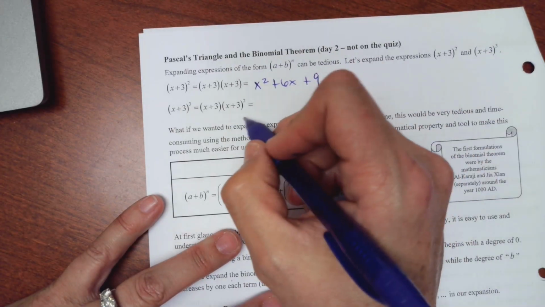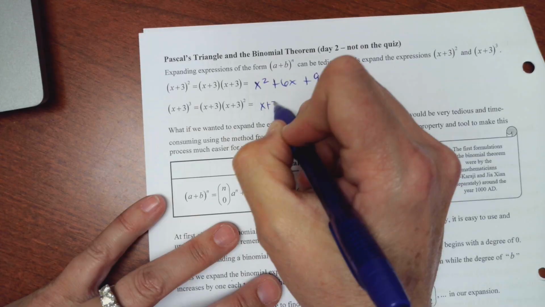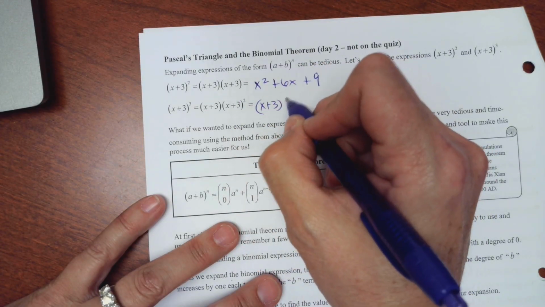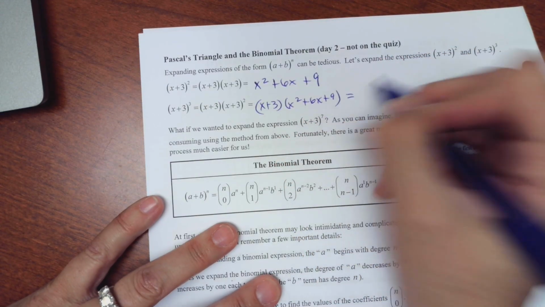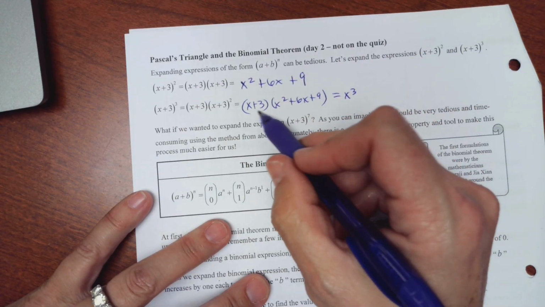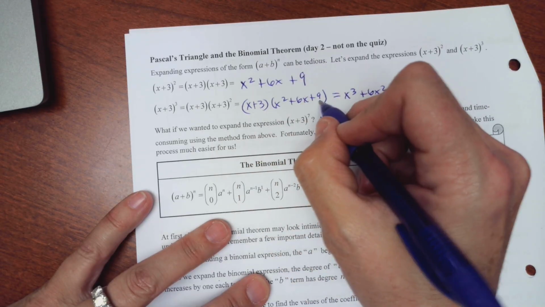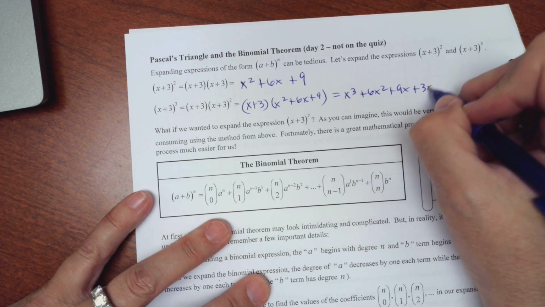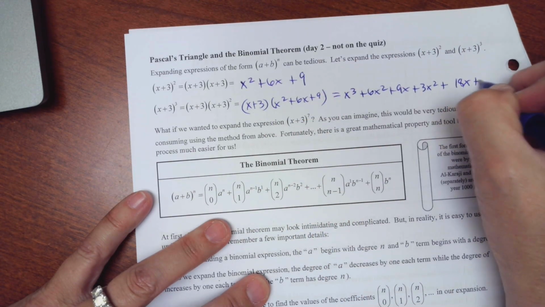Okay. And then for this one, I have x plus 3 again times this answer here, because that's x plus 3 squared, so x squared plus 6x plus 9. So when I work that out, I'm going to have x to the 3rd, then plus 6x squared plus 9x. In the middle, plus 3x squared plus 18x plus 27.